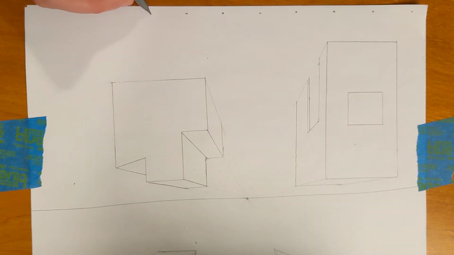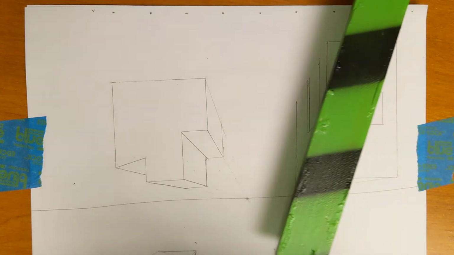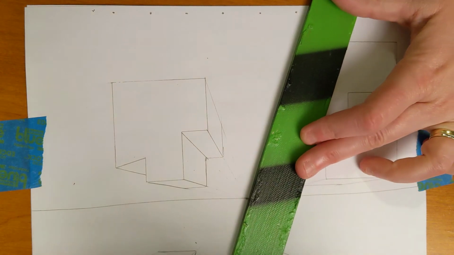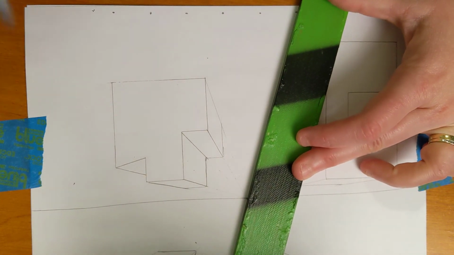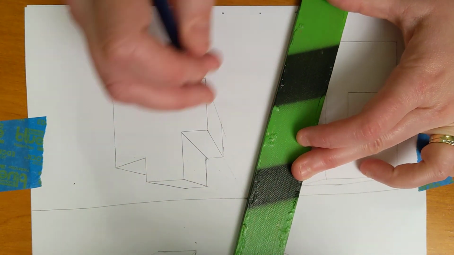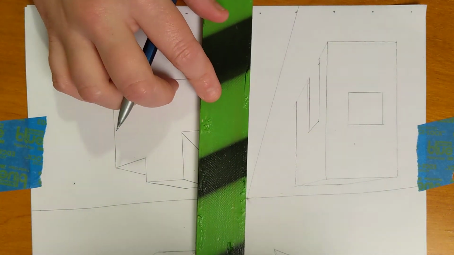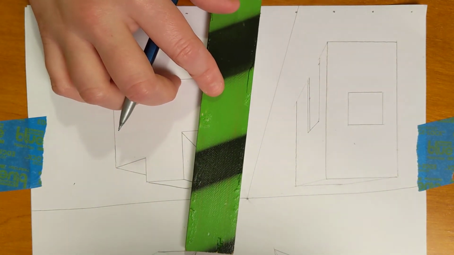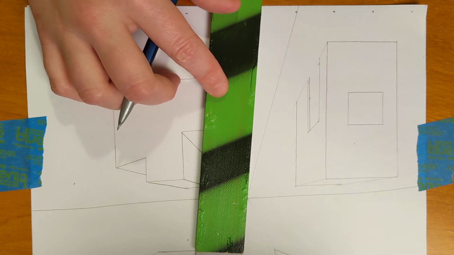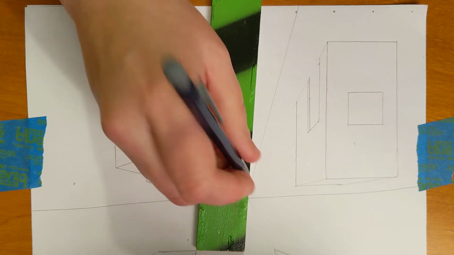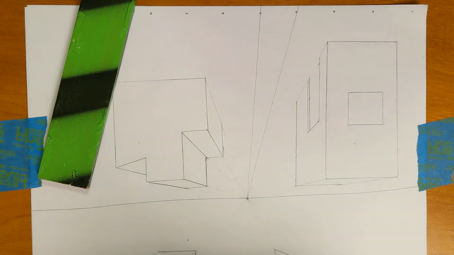Okay, what I'm going to do from there, you probably guessed it, I'm going to draw coming from my vanishing point out to each one of those dots. That is what you do for creating a road, for example, that looks like it goes back in space. So I could just create a road like that and just leave it.